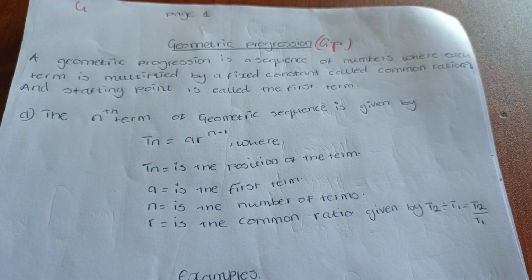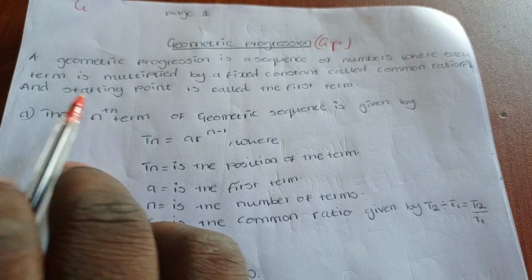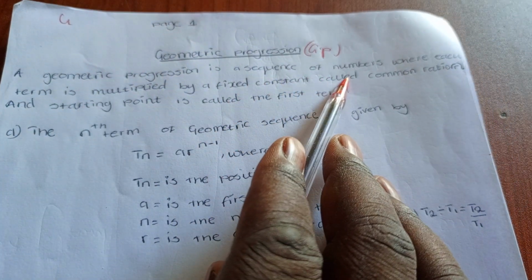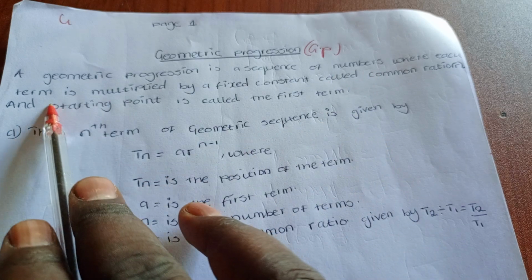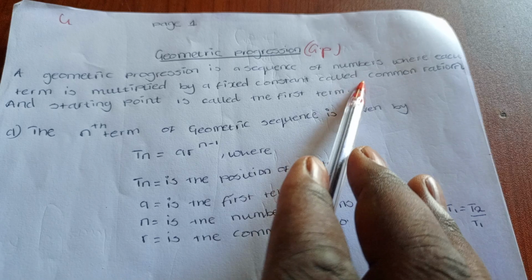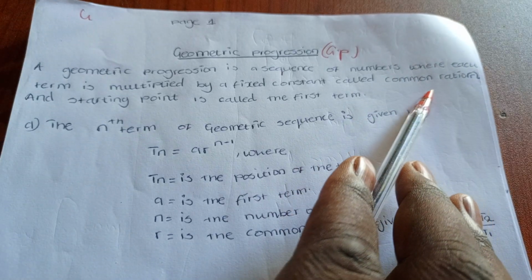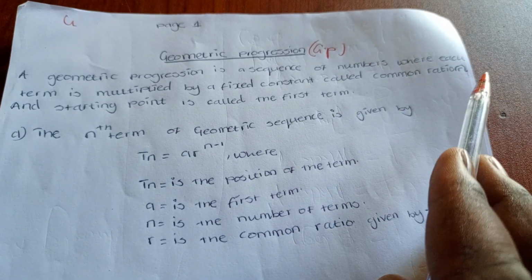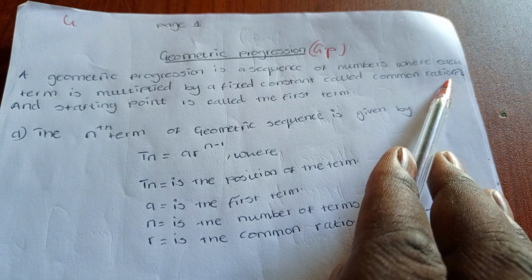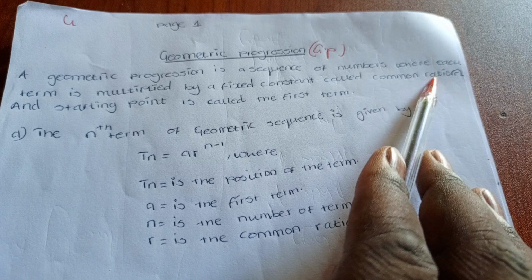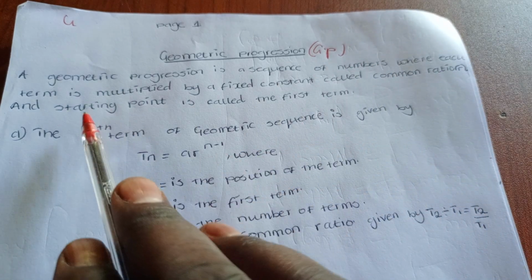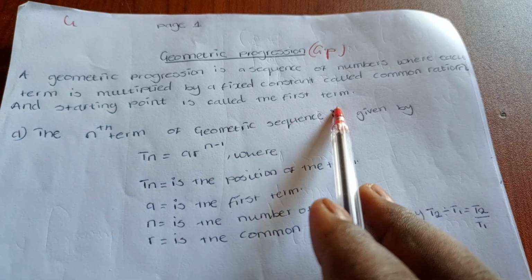A geometric progression is a sequence of numbers where each term is multiplied by a fixed constant called the common ratio, given by R. The common ratio comes from the word division. Ratio means divide. So R is the common ratio, and the starting point is called the first term.